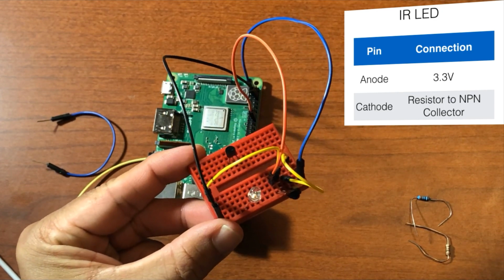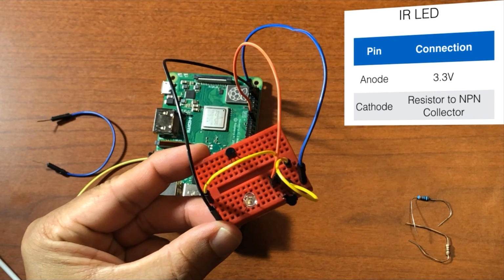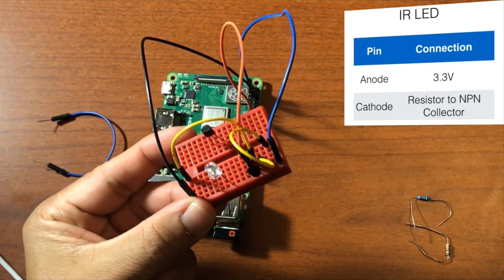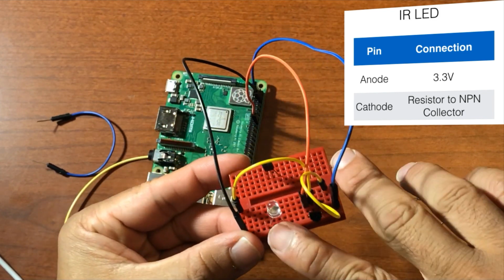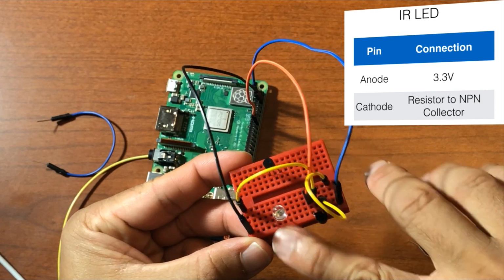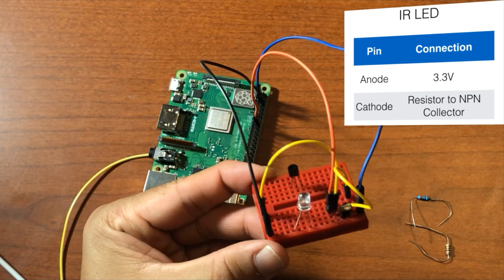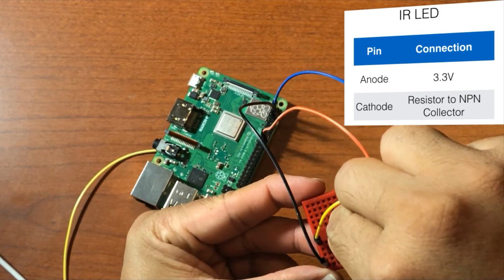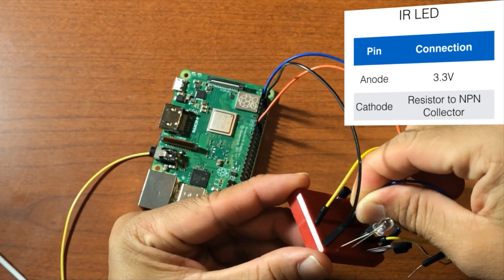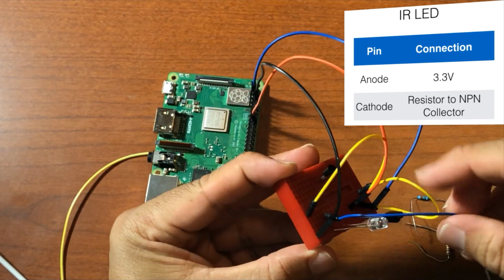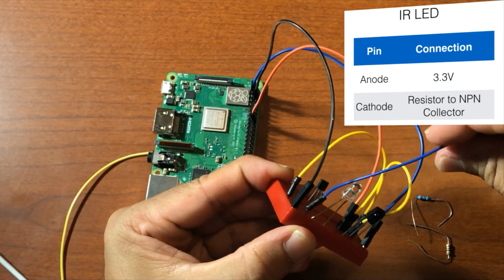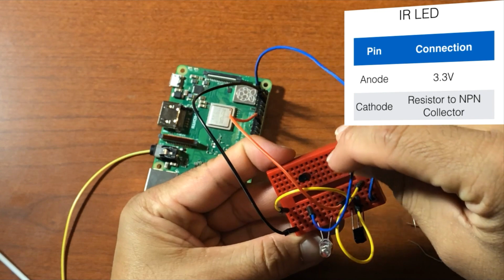So first, for our IR LED, the anode, or the positive pin, the longer pin, is going to go to the 3.3 volt pin on our Raspberry Pi. So I'll make that connection now. This here is the anode. I know it's a little bit difficult to see, but that's the longer pin. And I'm going to connect that to the 3.3 volt rail.